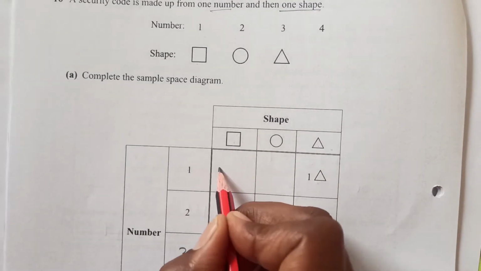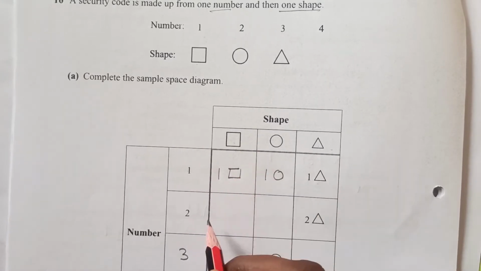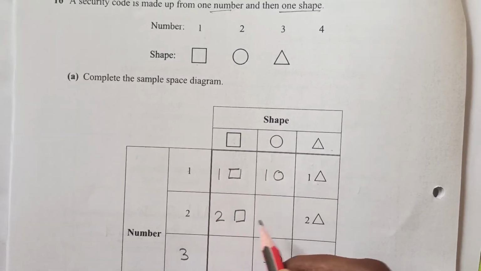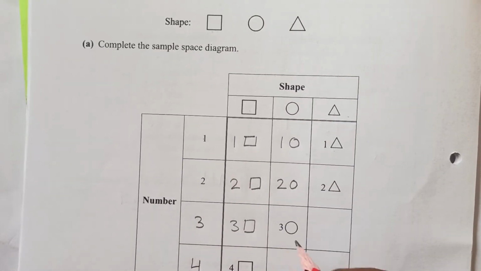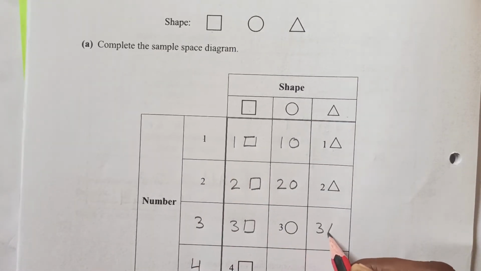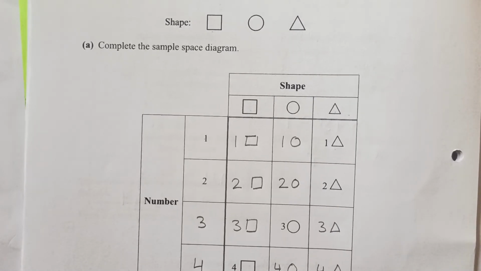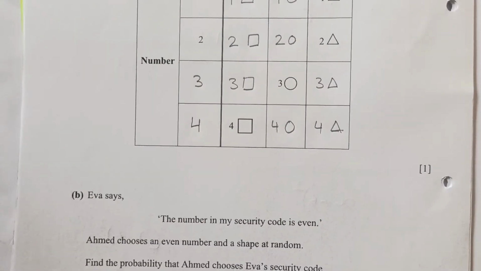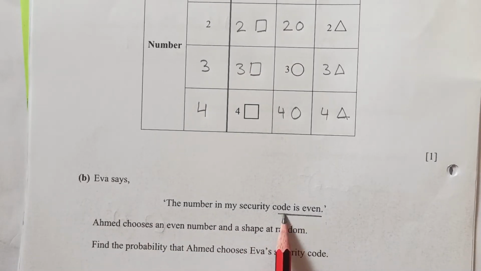So here is 1 and then square, 1 and circle, then 2 and a square, 2 and a circle, 3 and a square, 3 circle is there, 3 triangle, then 4 square and 4 circle and 4 triangle, right? Now Eva says the number in my security code is even.